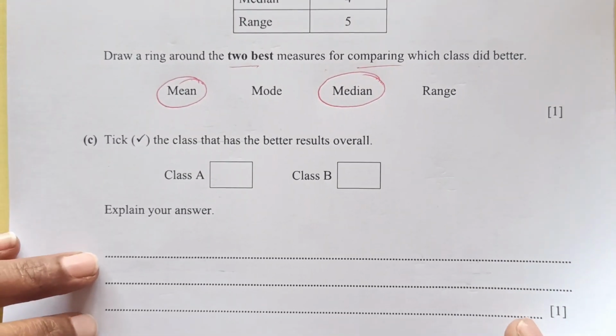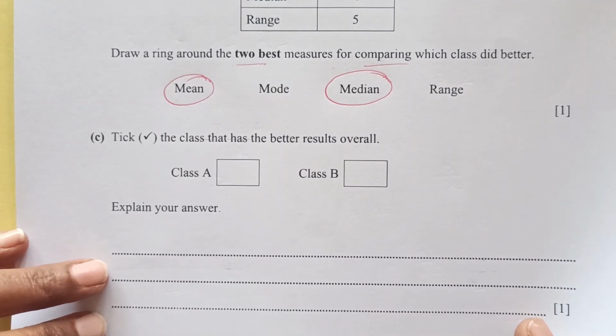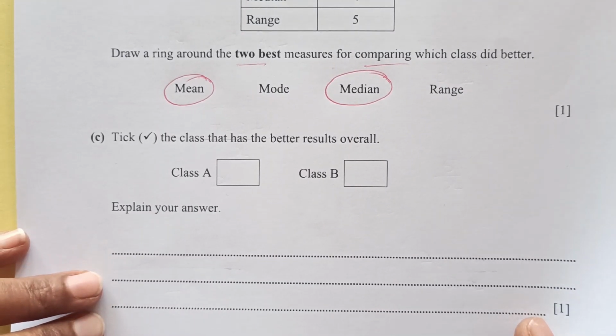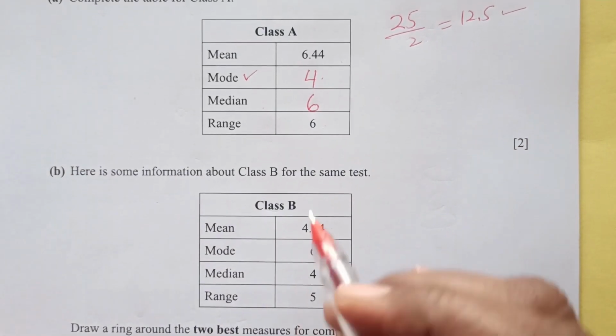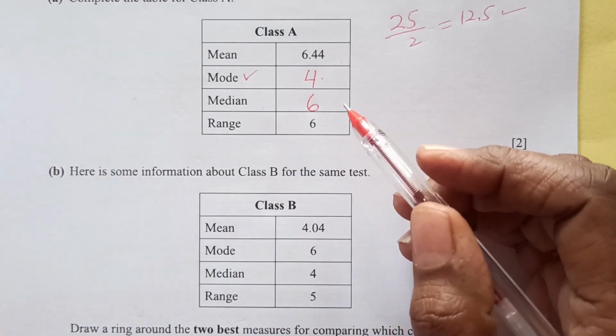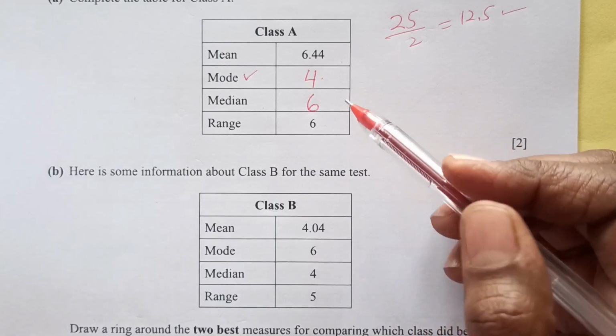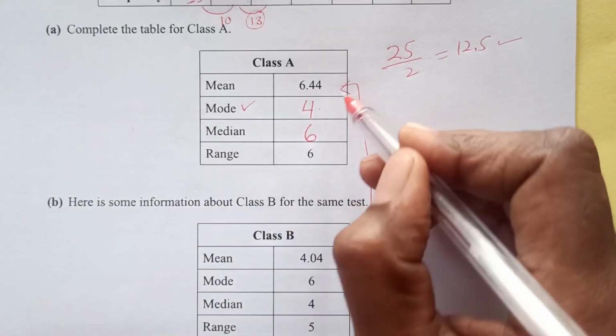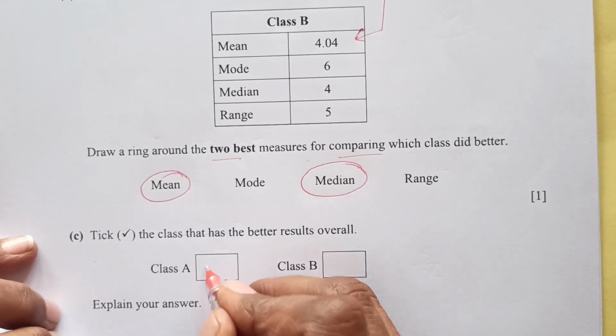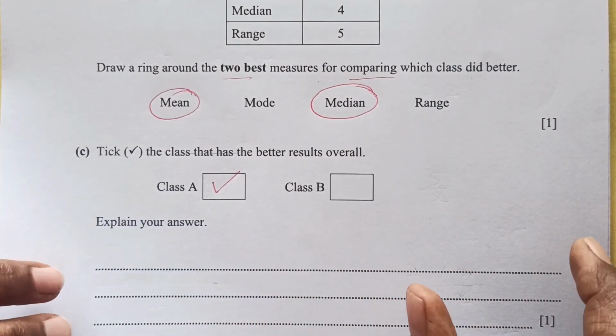Now tick the class that has better results overall. It's very easy to compare with the mean, right? So the overall result for class A is better. Why?